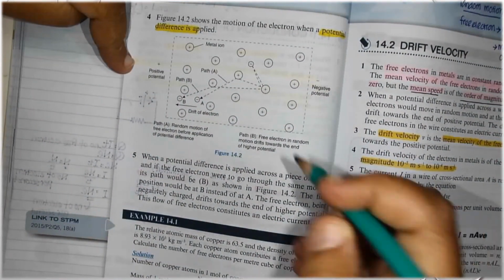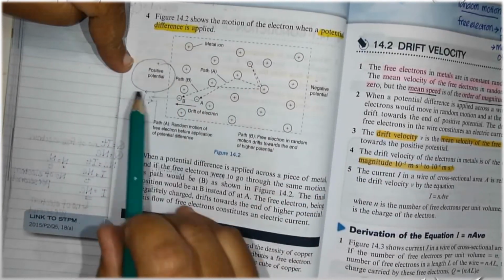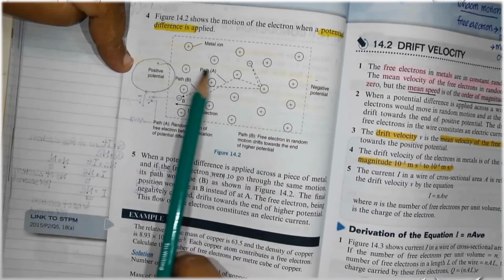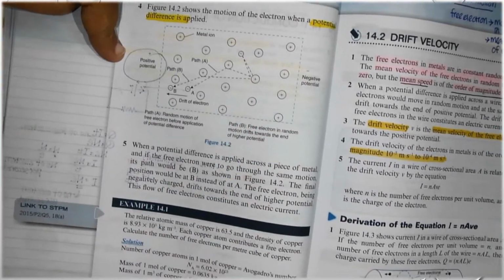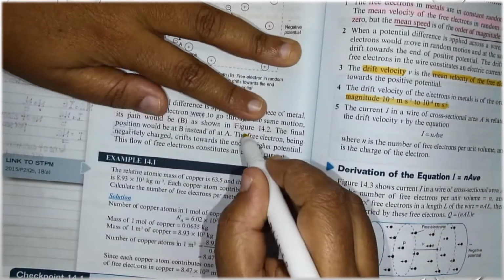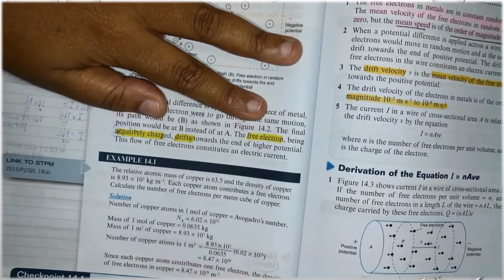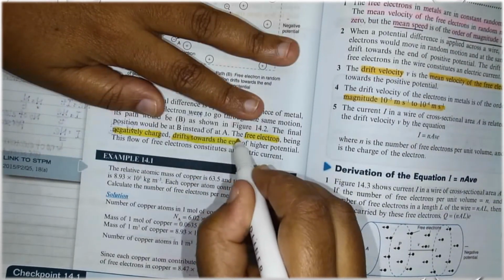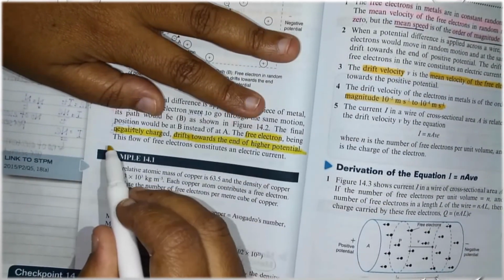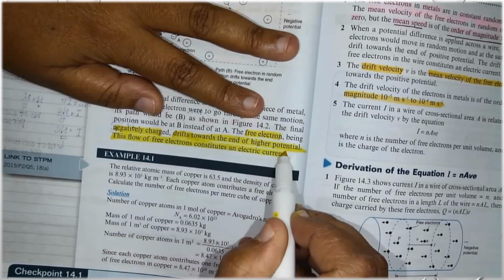First it was path A, right? Then it will be towards the positive potential. The free electron, being negatively charged, drifts, you see the word drifts, towards the end of higher potential. This flow of free electrons constitutes an electric current.